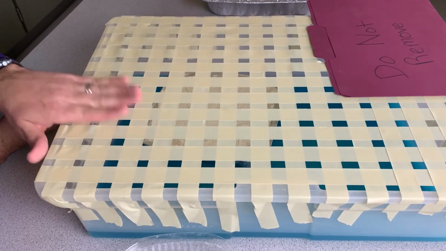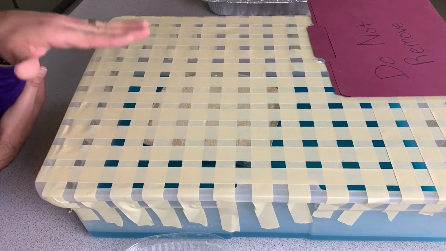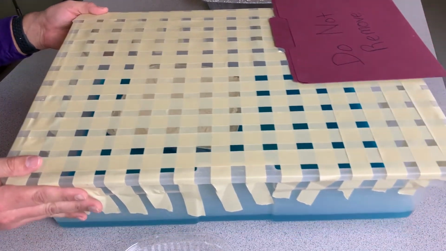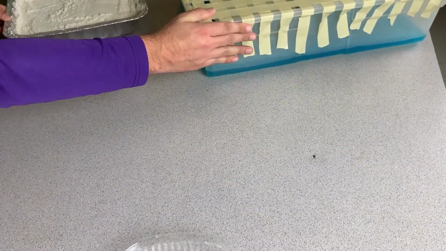Okay, so this is the first model. Now we're going to move down to your second chart. I'm going to swap out the models here. So I'm going to move this one out of the way, and I'm going to move our second model.